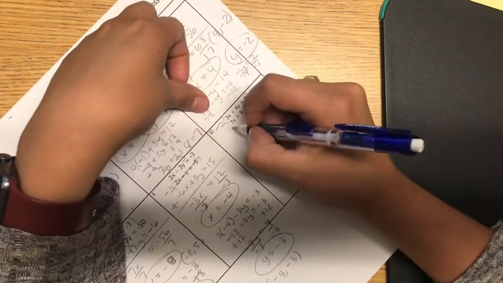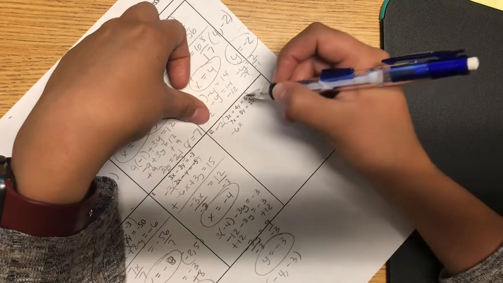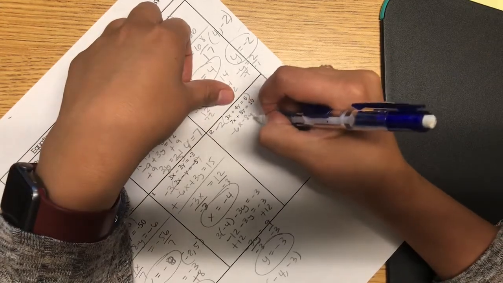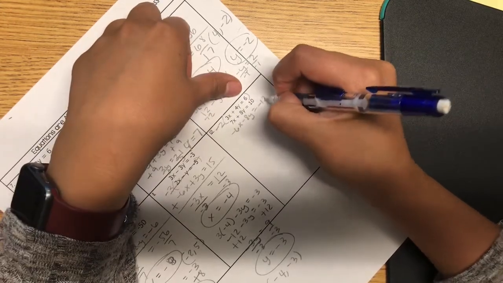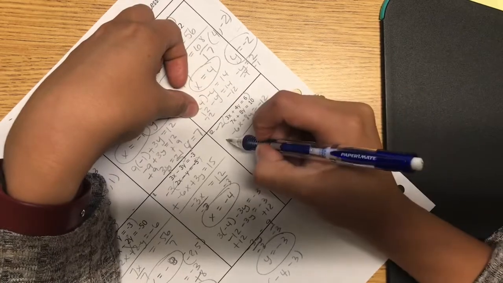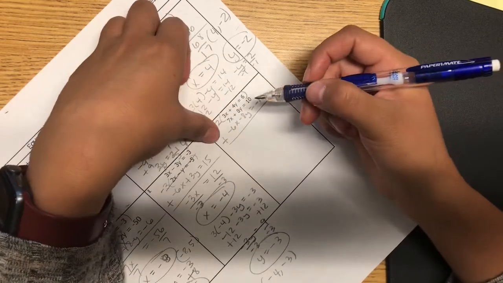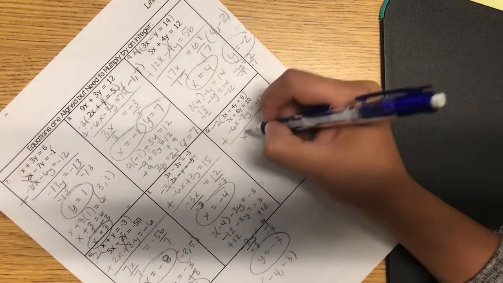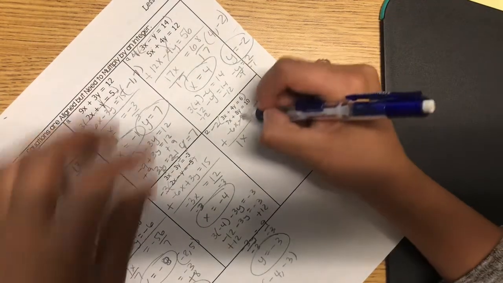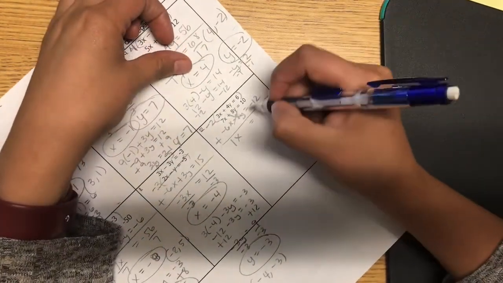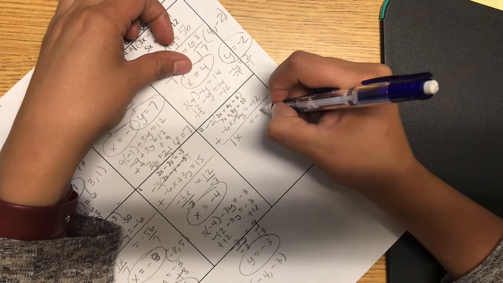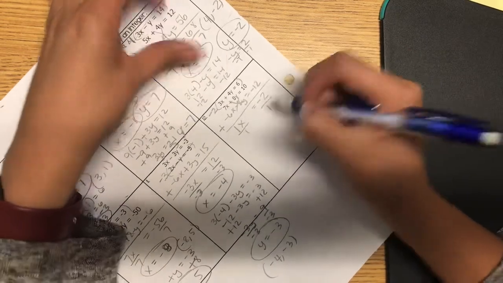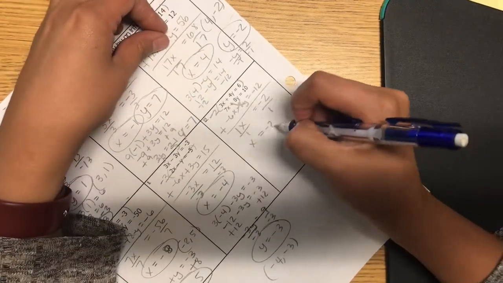So negative 2 times 3x is negative 6x, negative 2 times 4y is negative 8y, and negative 2 times 6 is negative 12, where then I can cancel my y's now. 7x plus negative 6x is x, or 1x. My y's would cancel, and then 10 plus negative 12 is negative 2, where I would technically divide by 1, which is just negative 2.